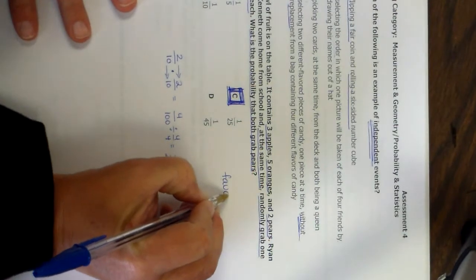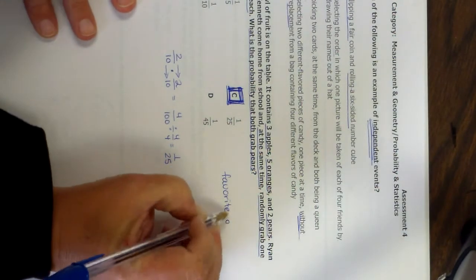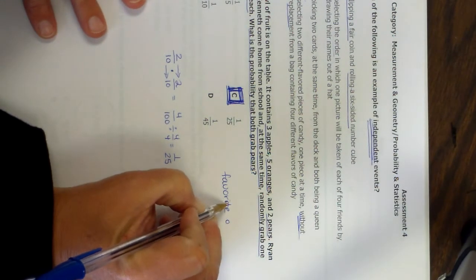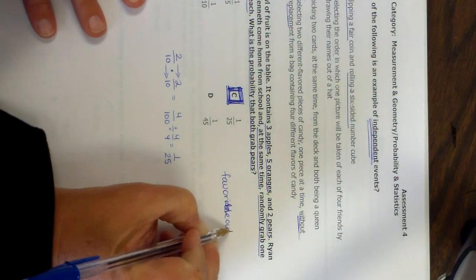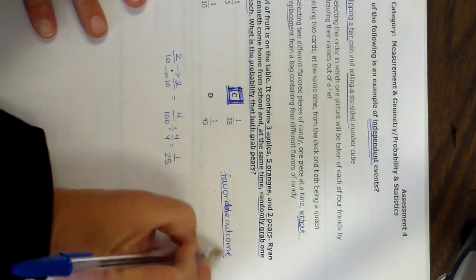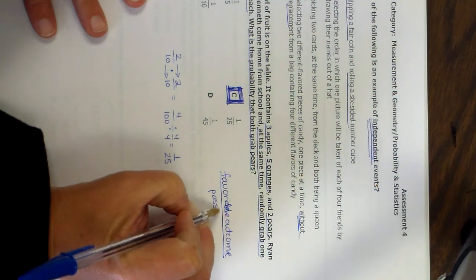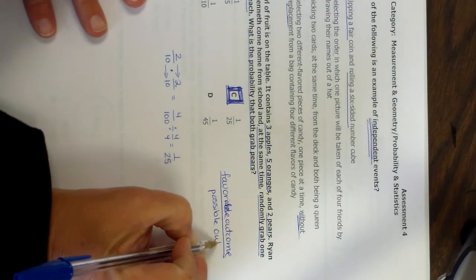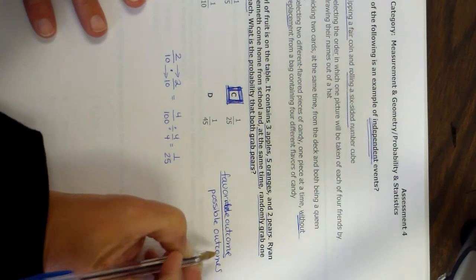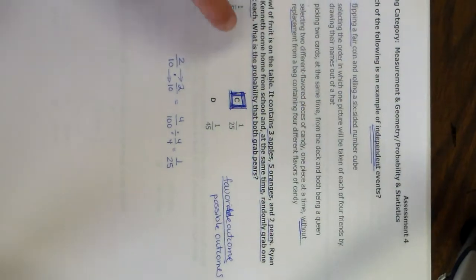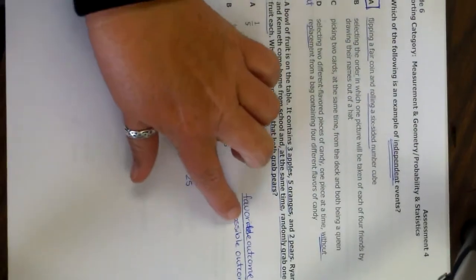Remember, on these, it is favorable outcomes. Favorable. Gosh, I'm having a hard time spelling today. Favorable outcomes over possible outcomes. When you're doing probability, what you're looking for over the possible number of outcomes there are.